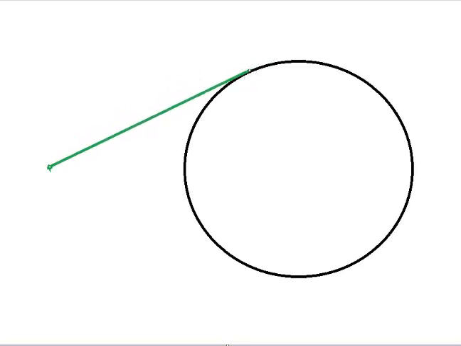It hits the side of the circle, and we've got a secant that goes through here, and we will call these points A, B, C, and D. And the rule is that the tangent is the mean proportional between the segment outside the circle of the secant and the whole thing.